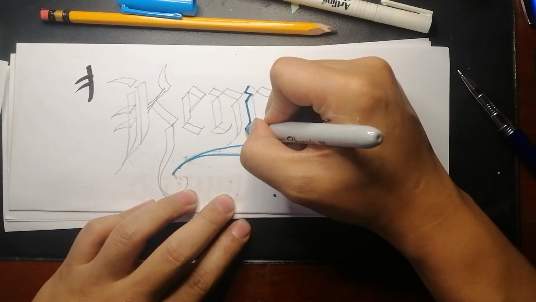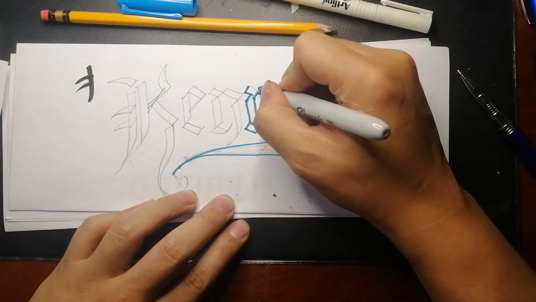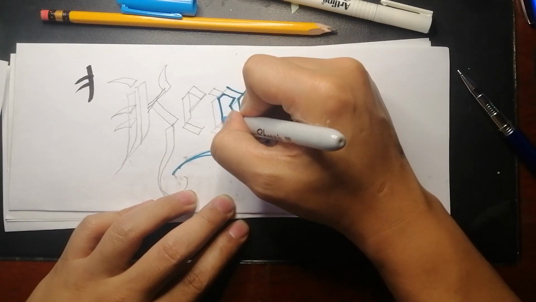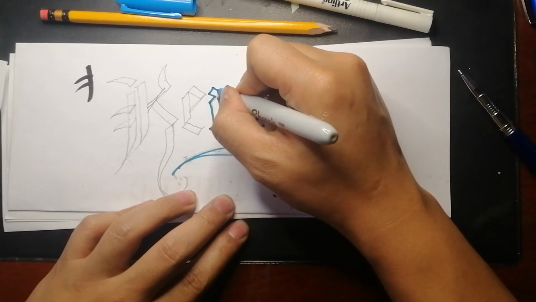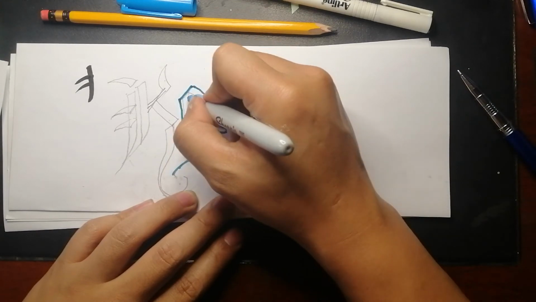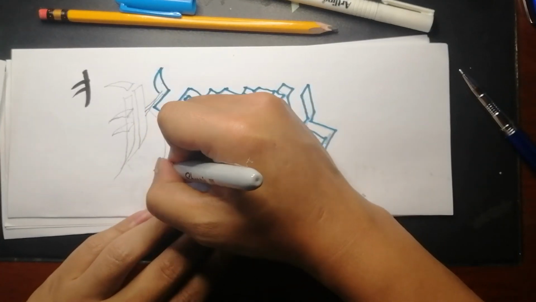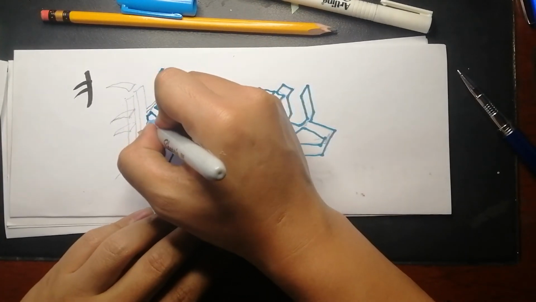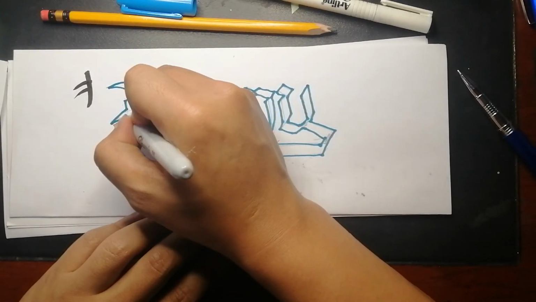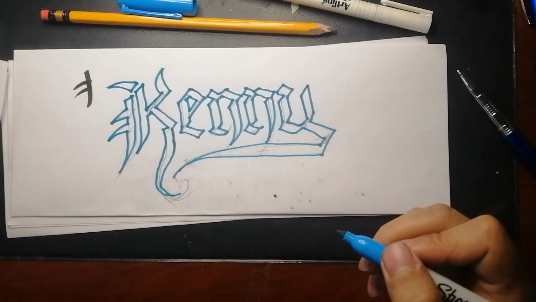So ayan. Medyo nag-shake yung kamay ko. There.